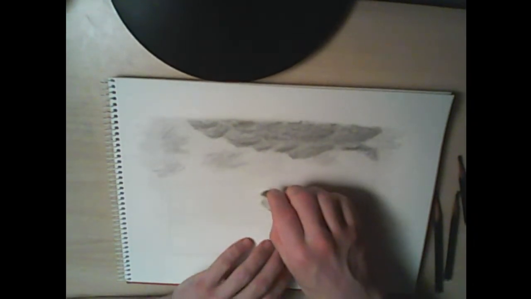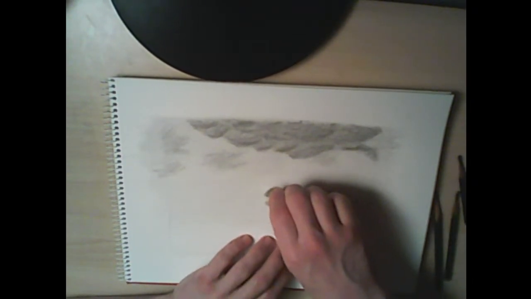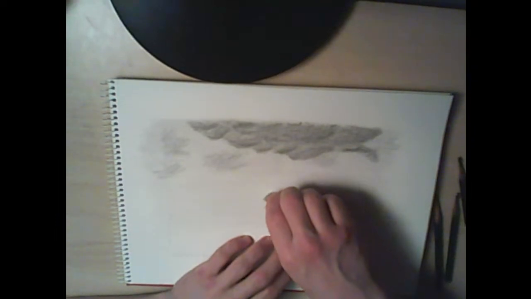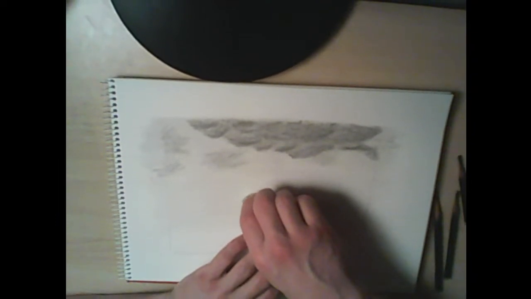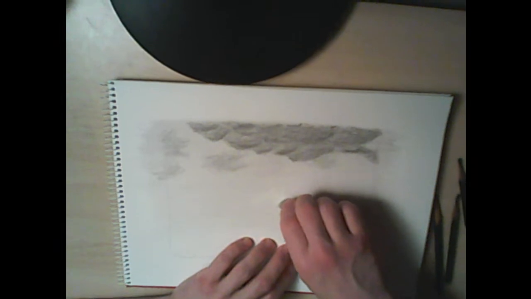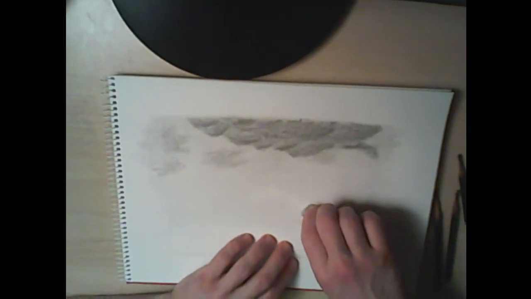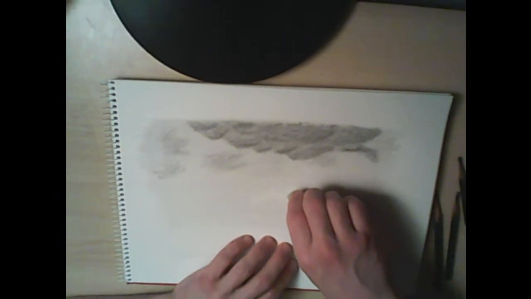Now for that other cloud. I want it to be a little bit more down here, and we can see the top of it. Therefore we can see the bright part.